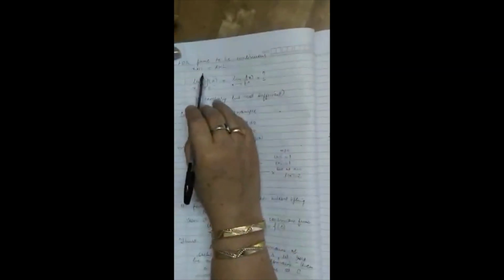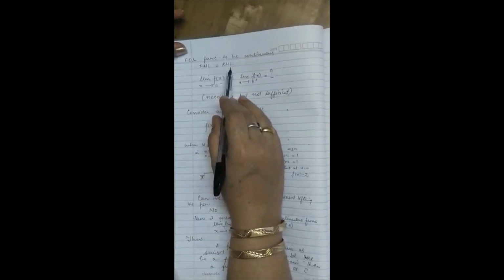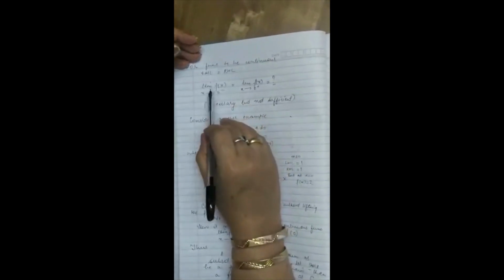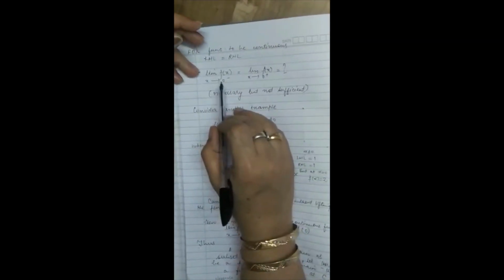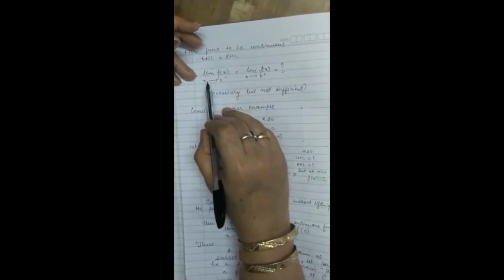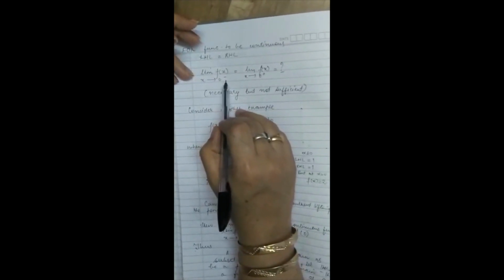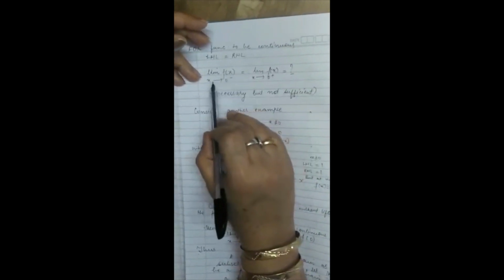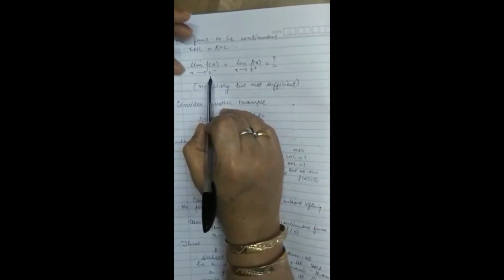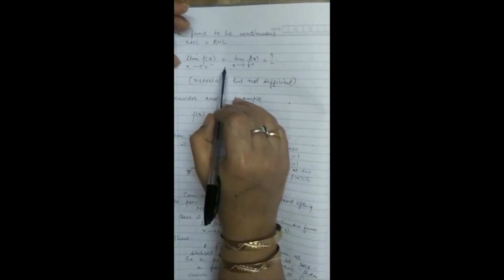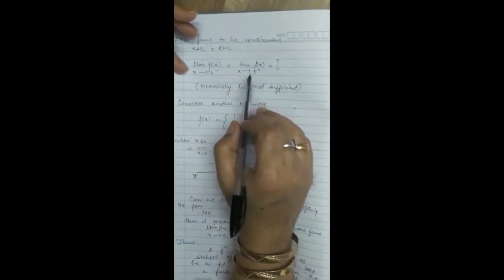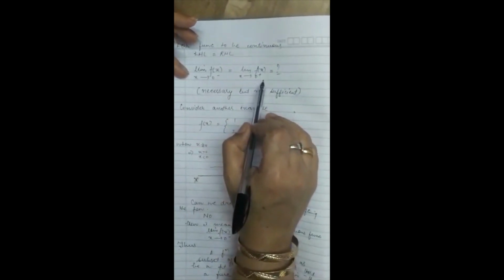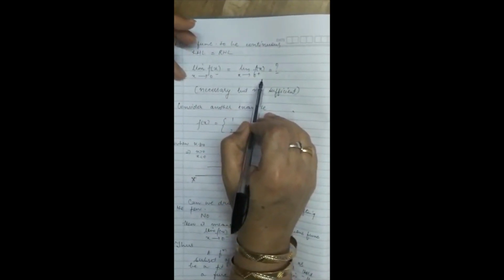Or in other words, for a function to be continuous, the left hand limit must be equal to the right hand limit. And this we write in 12th class like: limit of f(x) when x is approaching 0 from the left hand side is equal to limit of the function f(x) when x is approaching 0 from the right hand side, then the function is continuous.